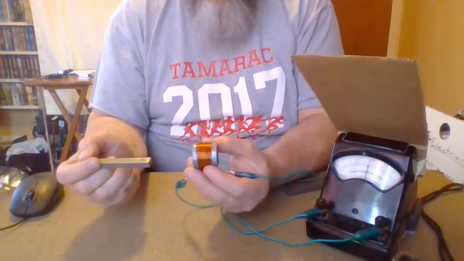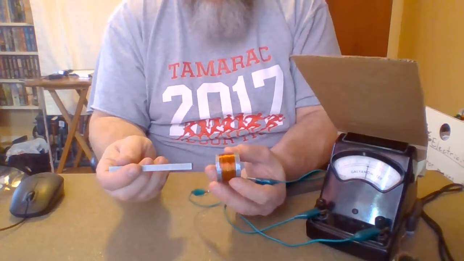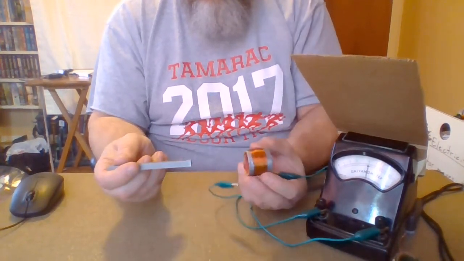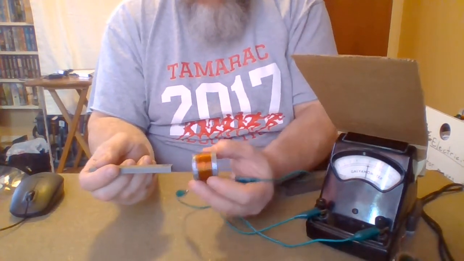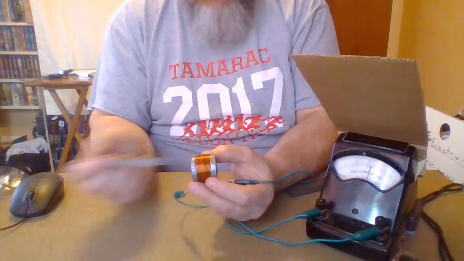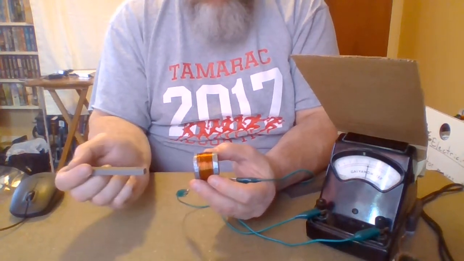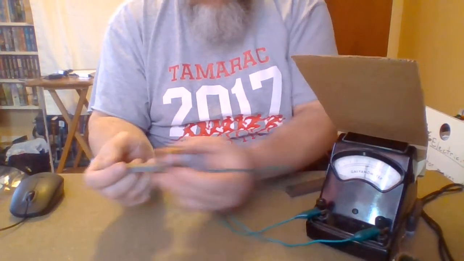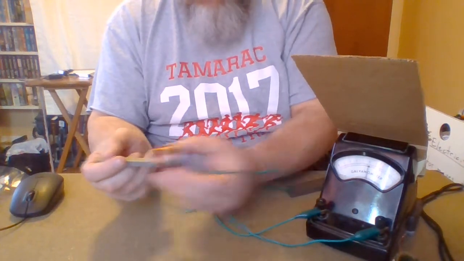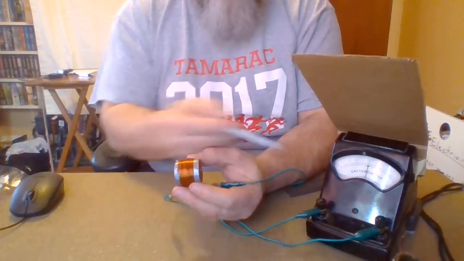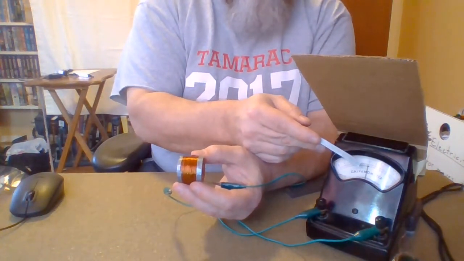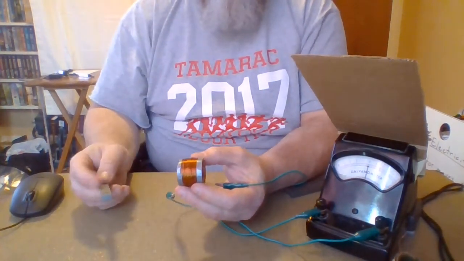Now, what if I move the wire instead of the magnet? Notice it doesn't matter which is moving. And notice that if I move them at about the same speed, I'm getting the same amount of deflection over here on my galvanometer.